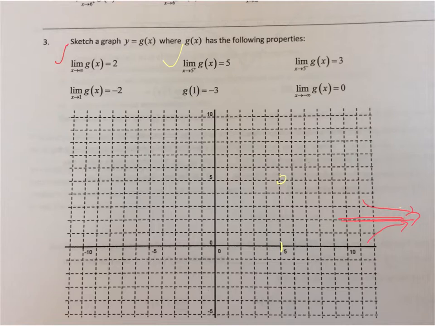So the function is approaching 5. Now, I am pretty sure, given the 2 parts that we've worked on right here, that's going to continue, and it's going to tell me that the function is approaching its farthest limit as it goes to the end behavior. It's going to be coming from the positive side versus coming from the negative side.